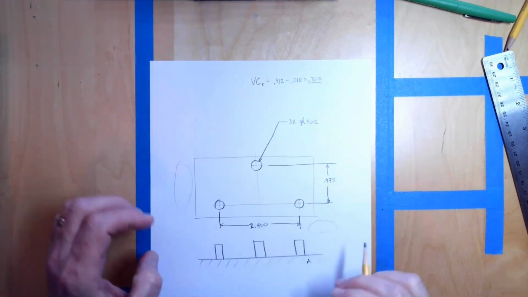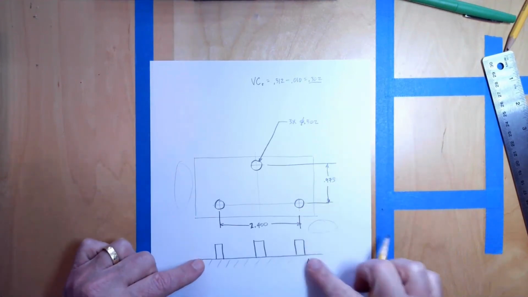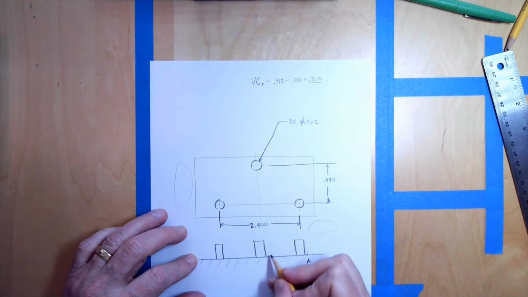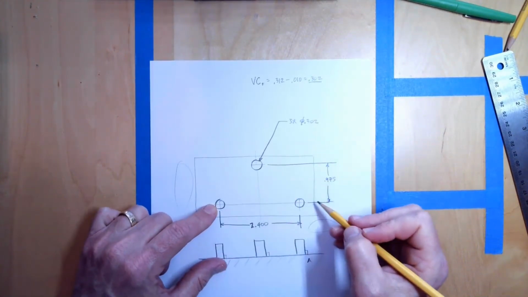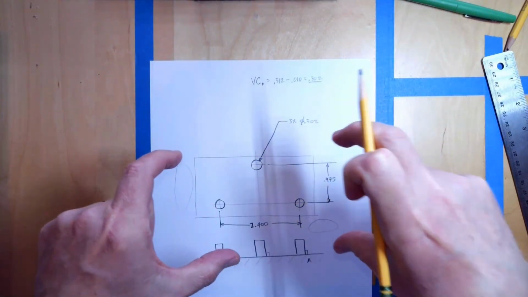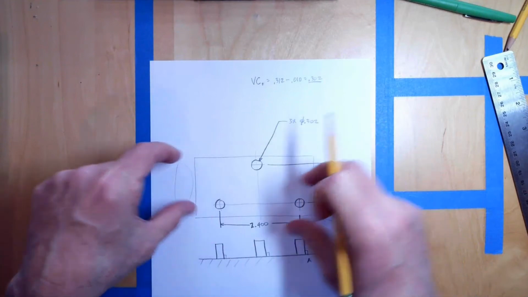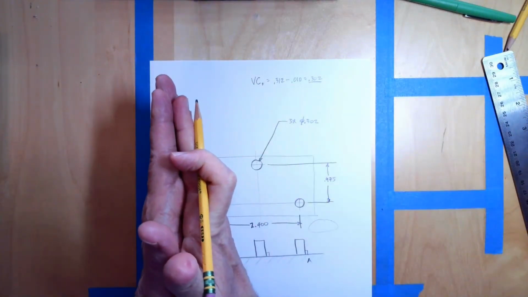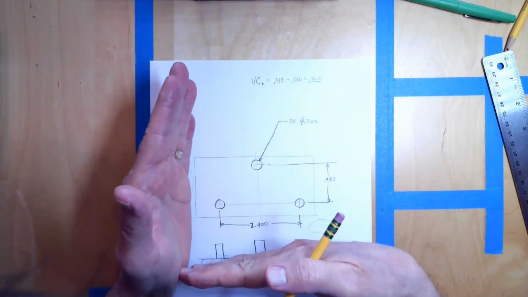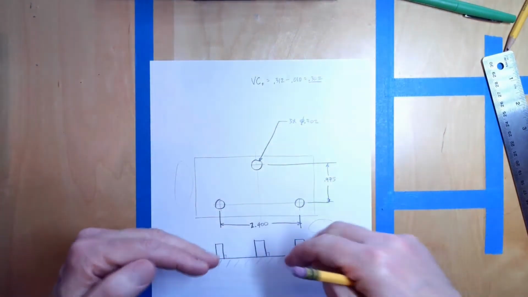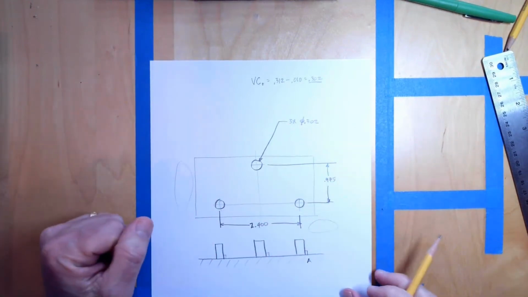No datum orientation requirements for B and C, right? So only A. The pins must be perpendicular to A, and the pins are located relative to each other. So as long as we can get our part on those 3 pins, and we don't have to worry about bumping it down, well, this is C, and bumping it up against B. As long as we just have the requirements of placing it down on A, then we're good to go.